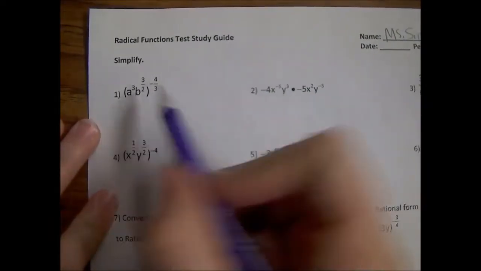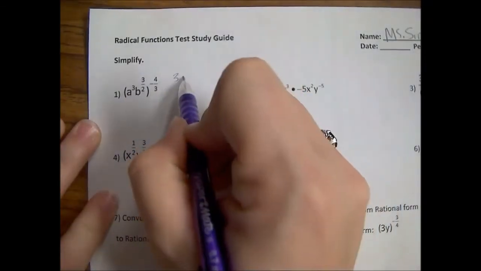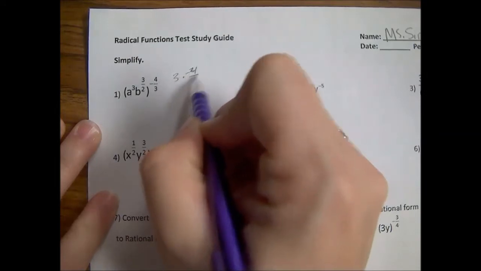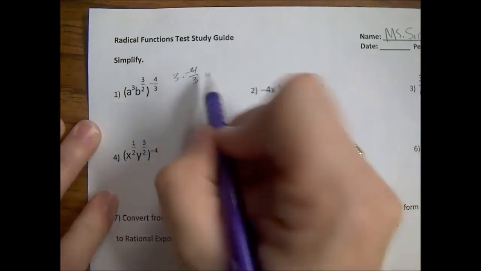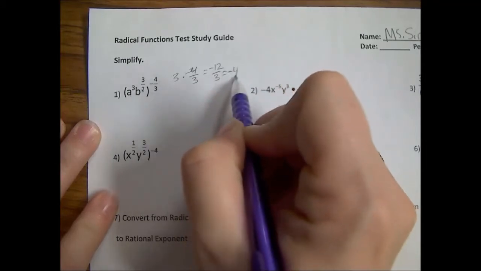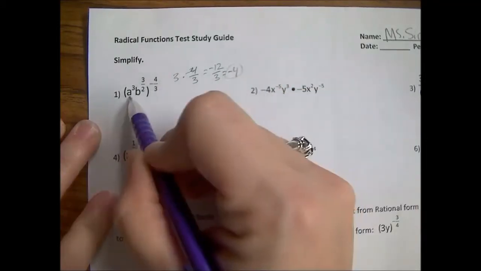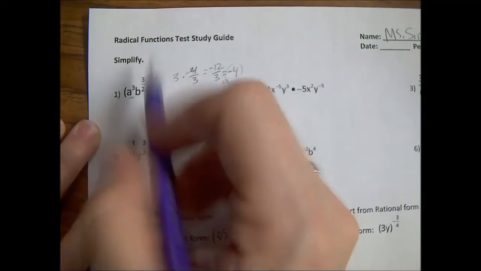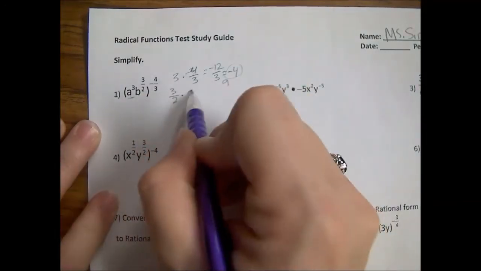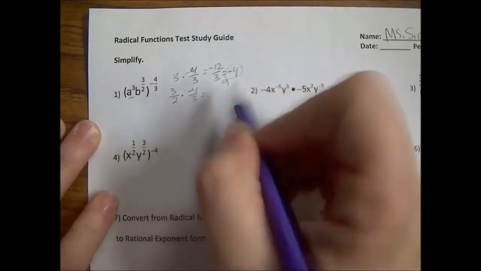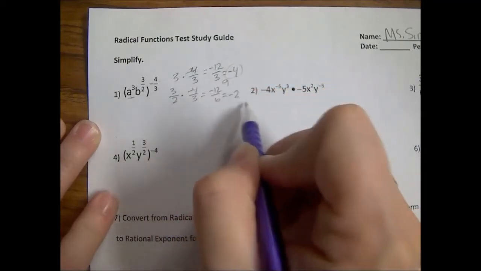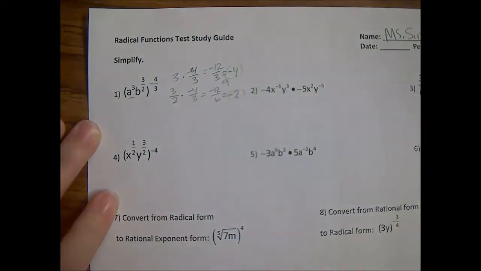So it's number 1, I'm going to take 3 and multiply it by negative 4 over 3. This gives me negative 12 over 3, which is equal to negative 4. So that's the new exponent for A. Then I'm going to take 3 halves and multiply that by negative 4 over 3 to get negative 12 over 6, which is negative 2. So that's my new exponent for B.